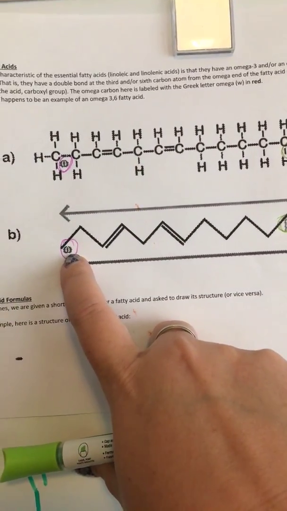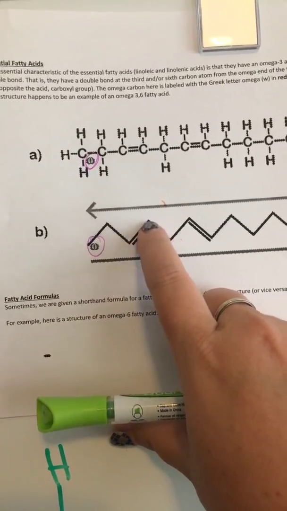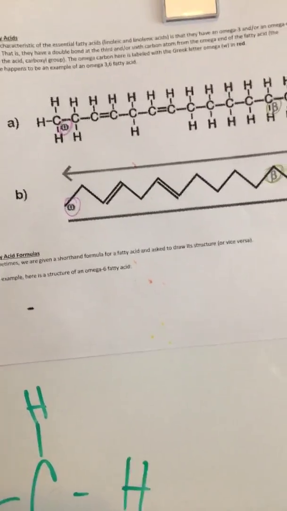If we look at this one too, this would be 1, 2, 3, an omega 3, 4, 5, 6. So this would be an omega 3, 6 fatty acid.